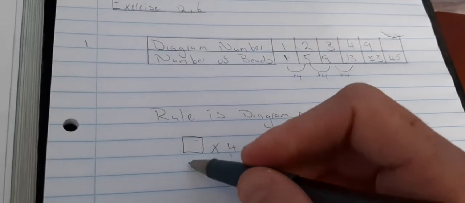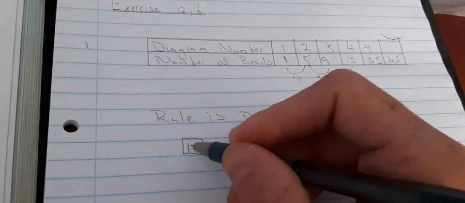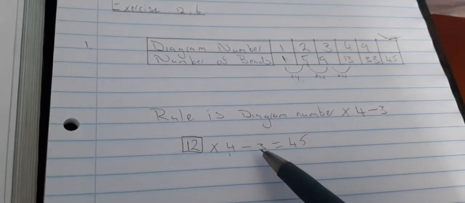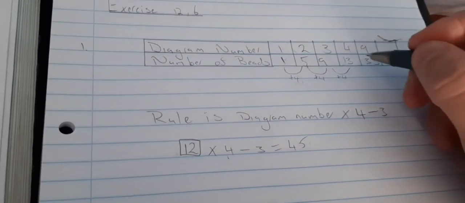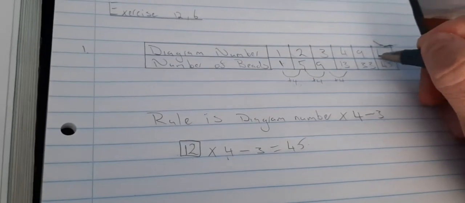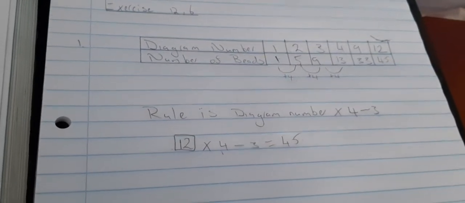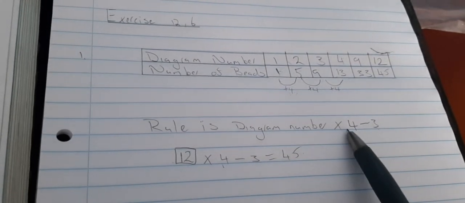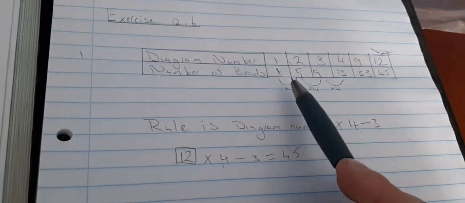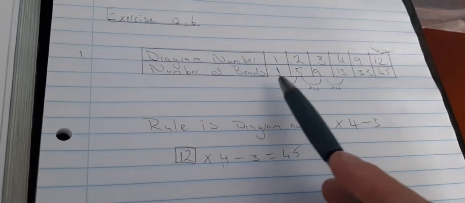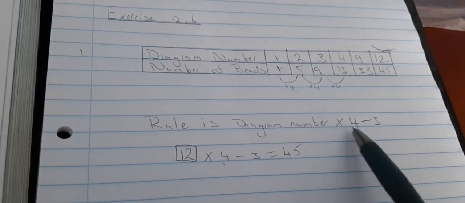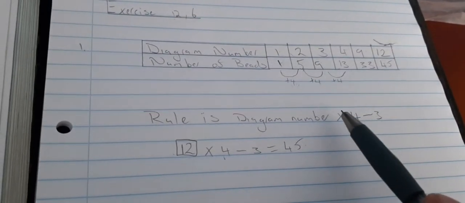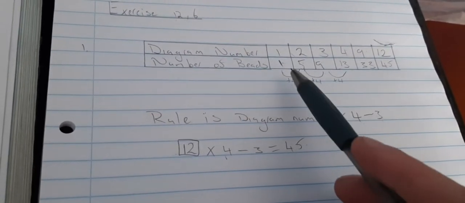All right, and if you did that correctly, you would have noticed that 12 multiplied by 4 is 48, subtract 3 is 45. So diagram number 12 is correct. All right, so make sure you always put your rule underneath. Remember, we found how much it is jumping up by each time by using what they gave us. Putting that into our rule, it's always going to be diagram number multiplied by how much it's jumping up by, and then you just need to adjust it accordingly.